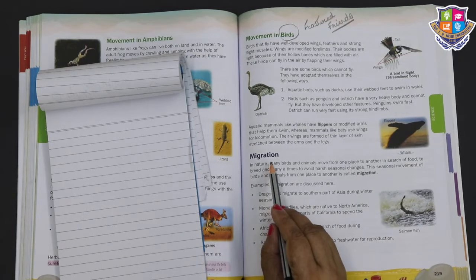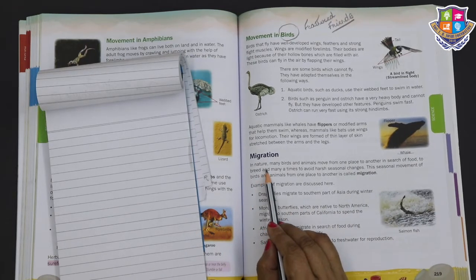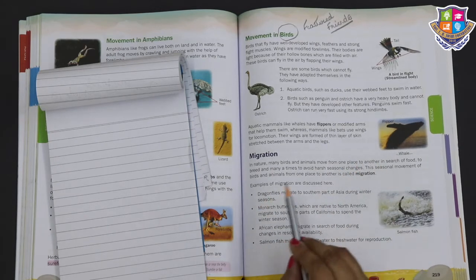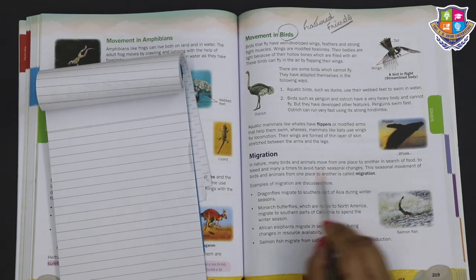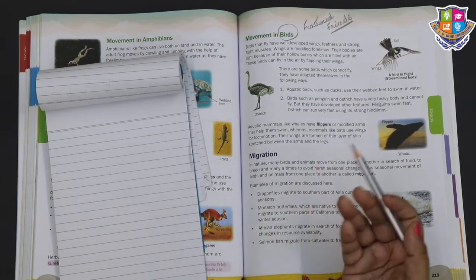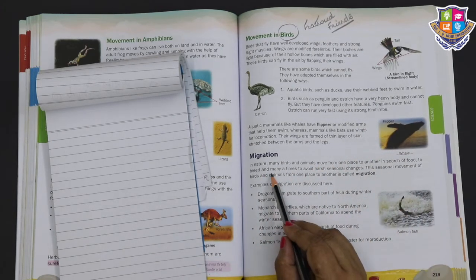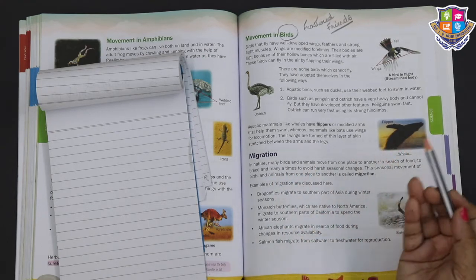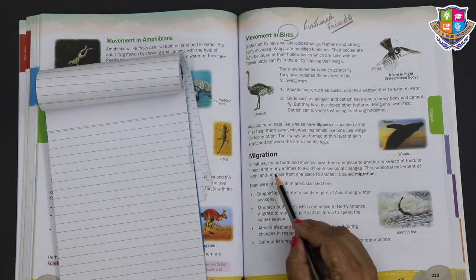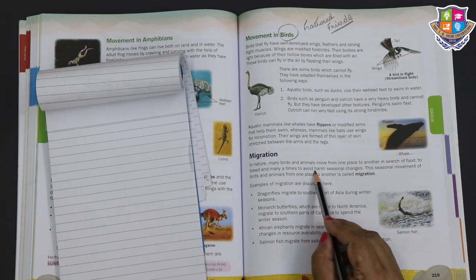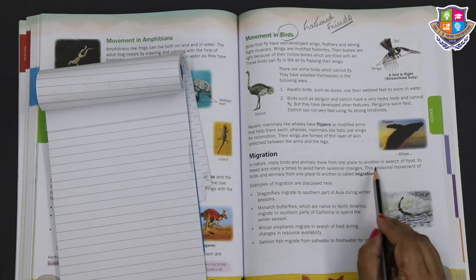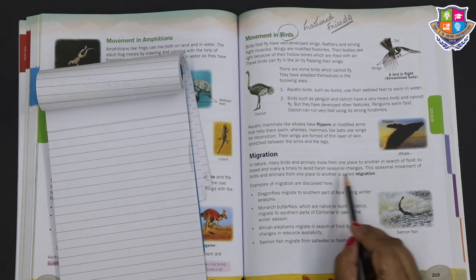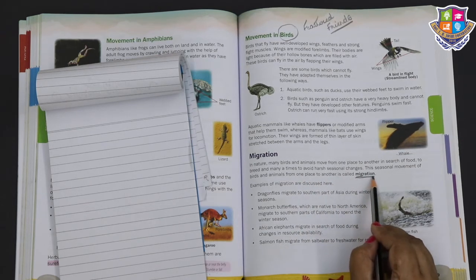Okay, now we go to migration. In nature, many birds and animals move from one place to another in search of food to breed. Breed means to give birth to young, okay, fish or whatever it is, animals, birds, they give birth to their young ones or they lay eggs, and many times to avoid harsh seasonal changes. This seasonal movement of birds and animals from one place to another is called migration.